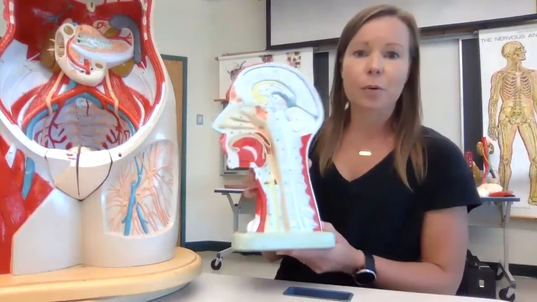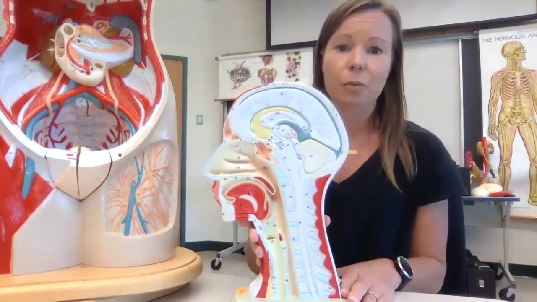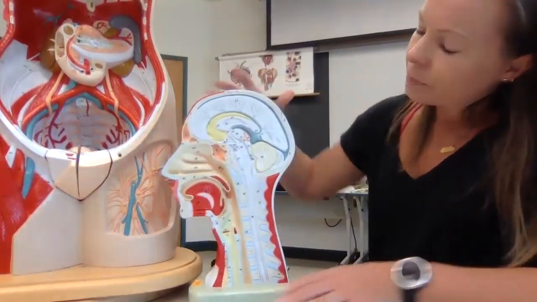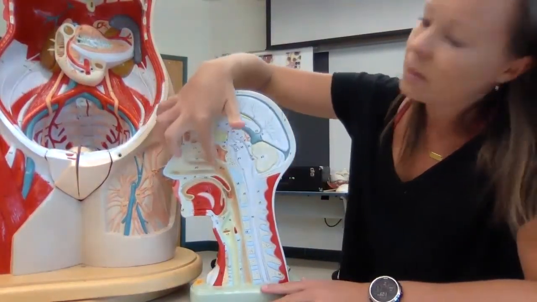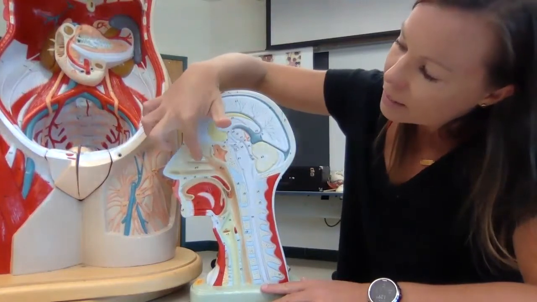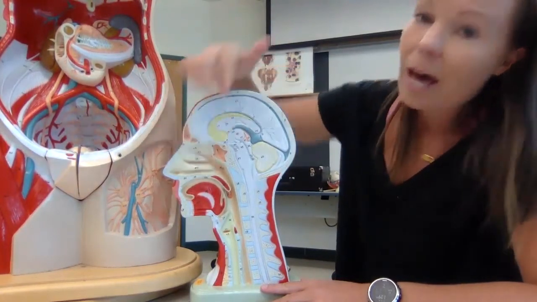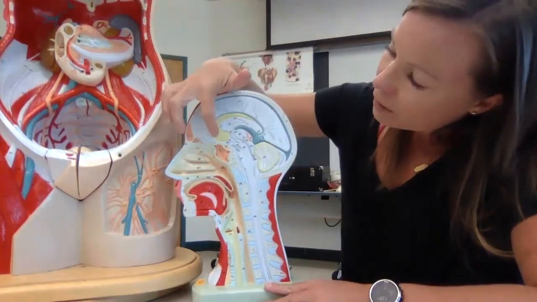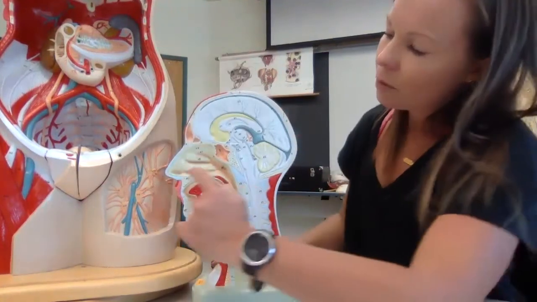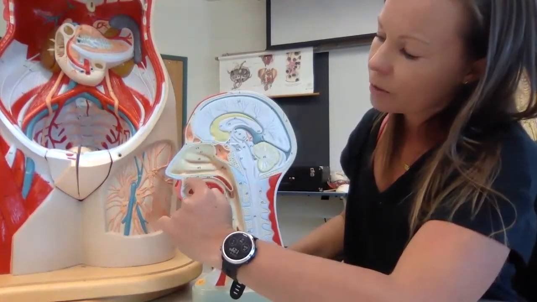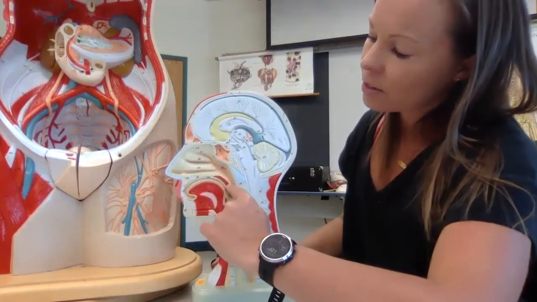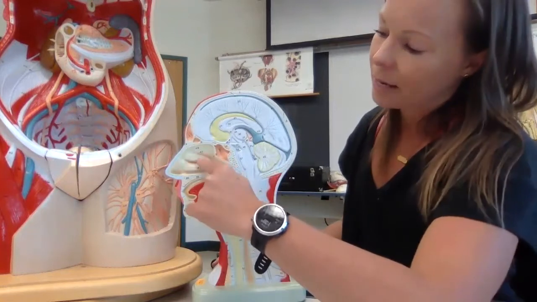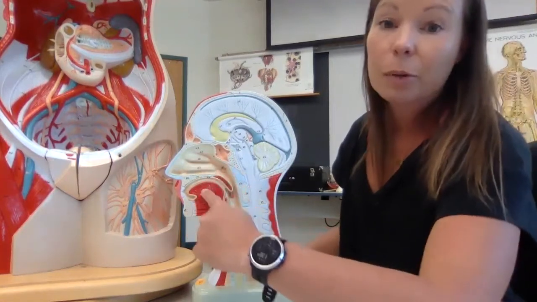The next respiratory model is right here, a sagittal view of the head and the neck. And let's start up here with the nasal cavity. These bulges on the lateral portion of the nasal cavity are called nasal conchae. Then right here is the hard palate. The soft palate is in red. And the palate separates the nasal cavity from the oral cavity below.